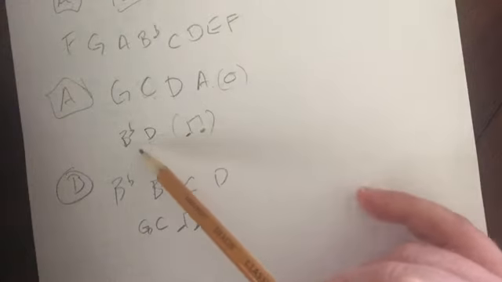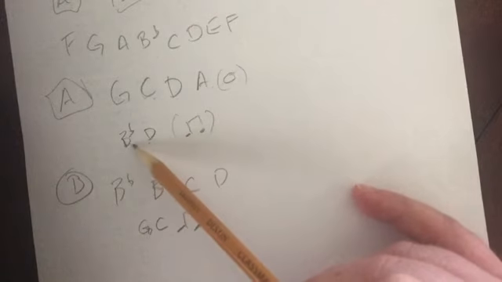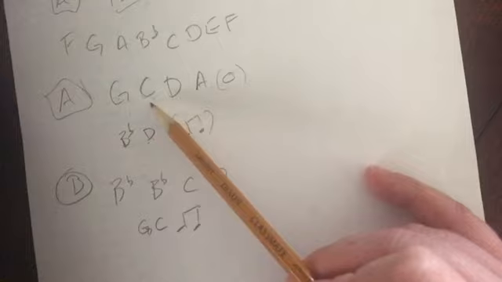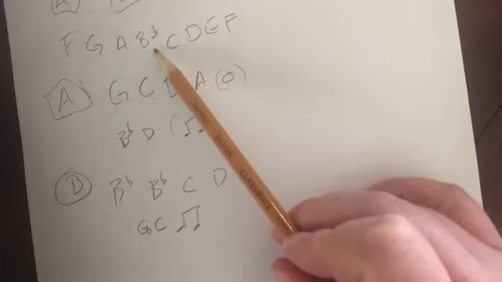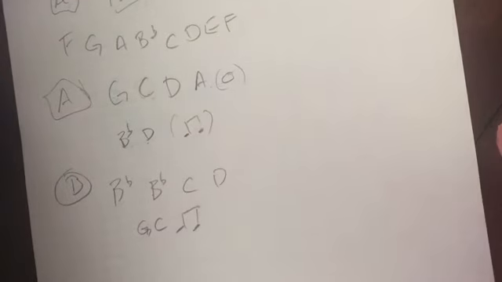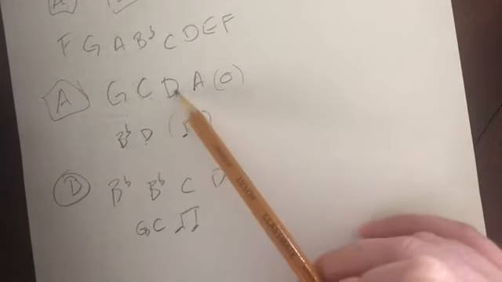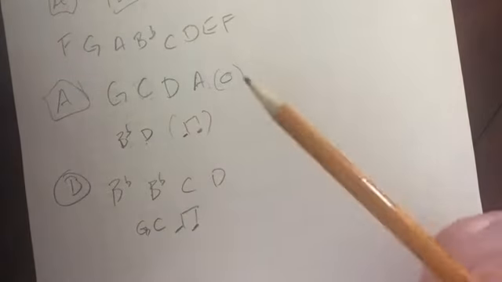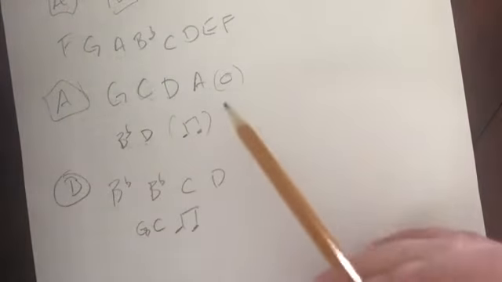If it's a no, if you don't like the sound, so let's say I didn't like the sound of this B flat over the C, I could move it down to an A, or I could move it up to a C. And then I go through that process. Do I like this sound? Yes or no? We're going to go through that.